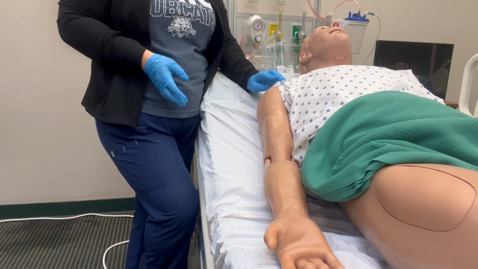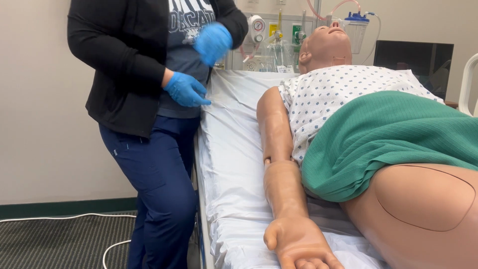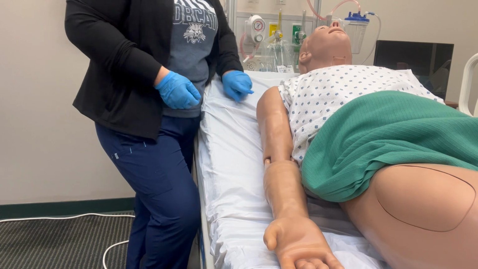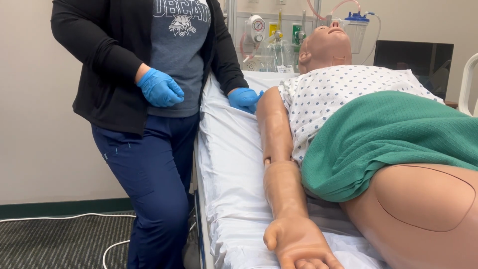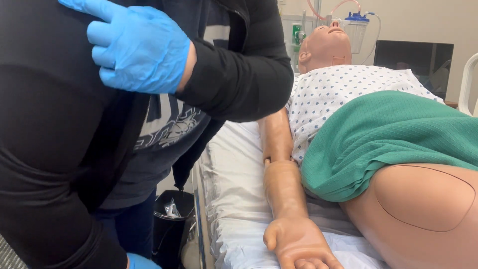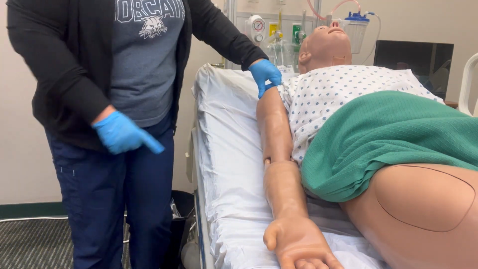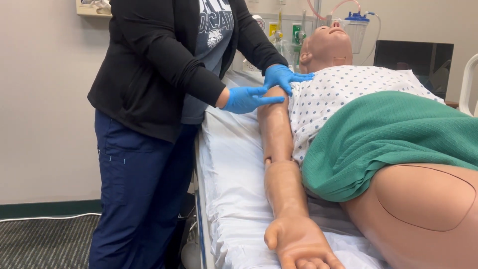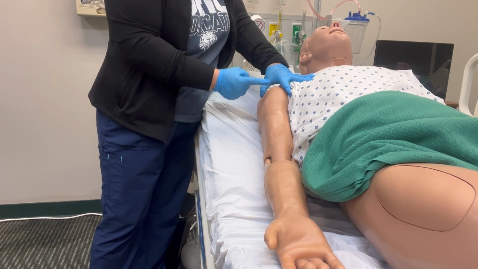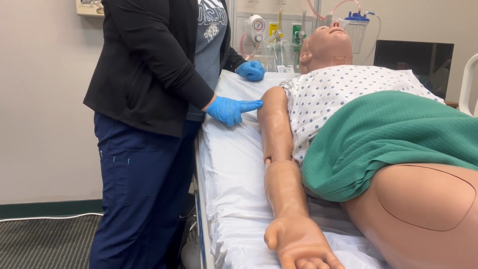For this injection, we're going to find the acromion process. The acromion process is basically the rounded part on the end of your shoulder. So you're going to locate that, and that's going to be the base of our triangle. We're going to find that, and it's going to make a line across there. And then we're going to find our axillary line, and we're going to form a triangle from here to here. And then in the middle of that is where we're going to give our injection.